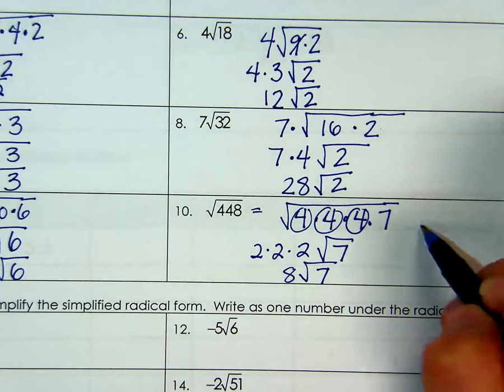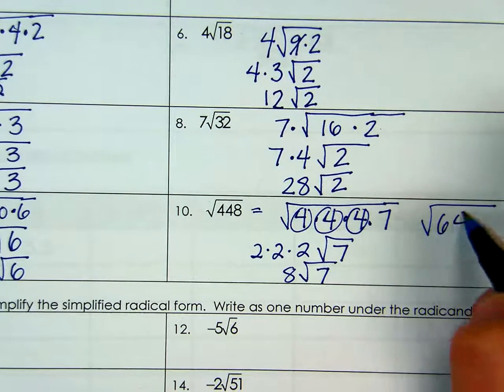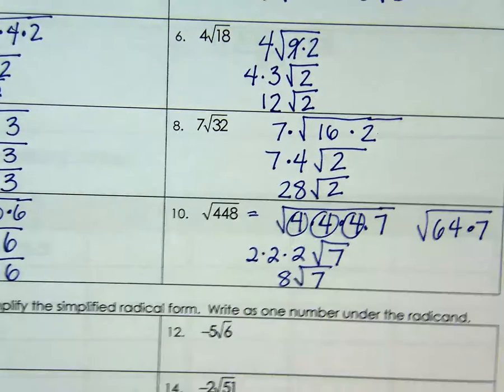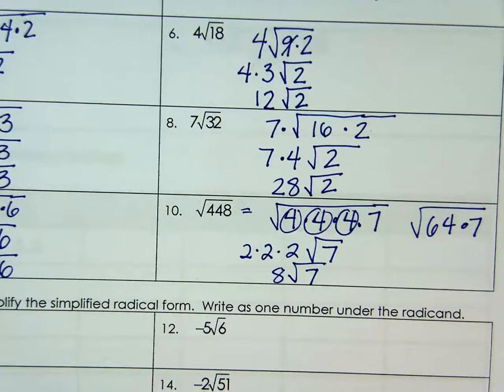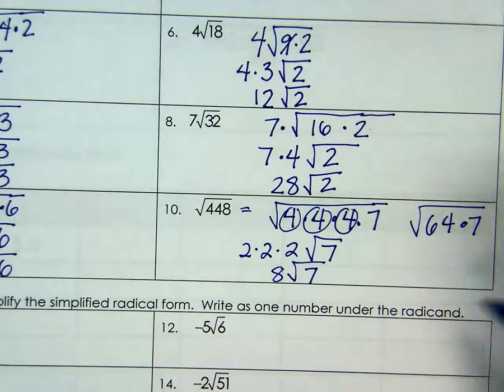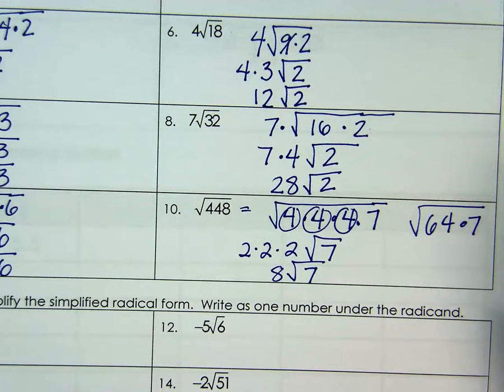You may have been savvy enough to notice 64 times 7 is 448. I'll be honest, I didn't see that right away. So for me, this method works the best, where I can break it down into things that are a little bit more manageable and not spend a ton of time trying to find the biggest perfect square.